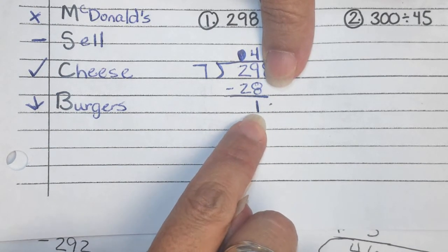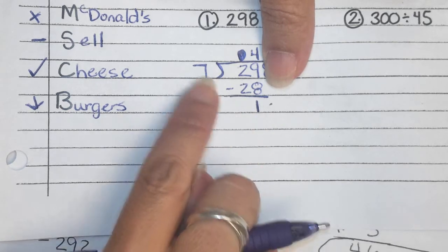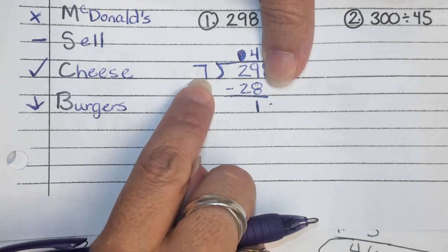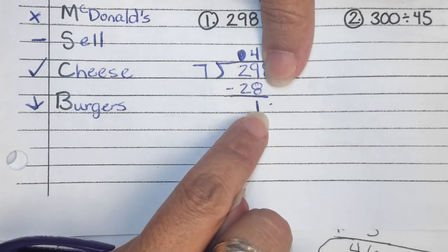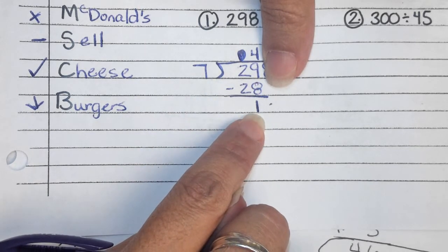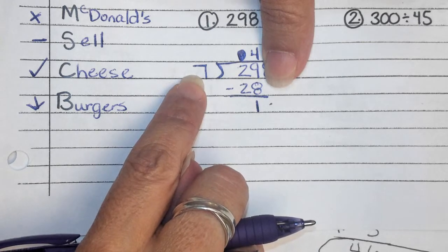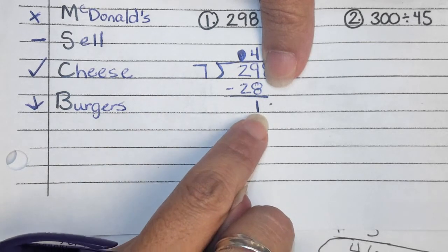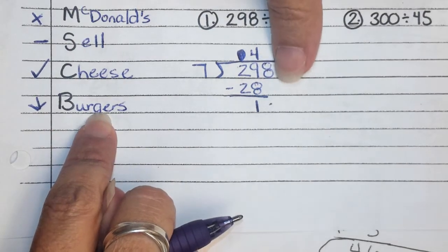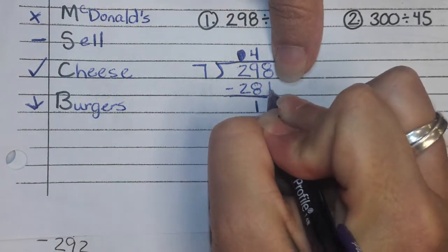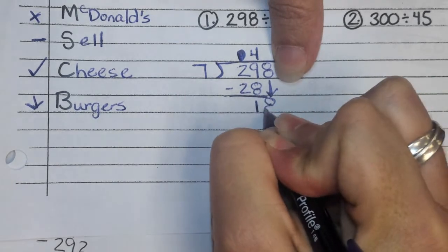If that number down here is bigger than your divisor, we got a problem. Always check. Make sure the math is right, but also make sure that number is smaller than the 7. Okay, so it is smaller, so the next step is B for bring down. I'm going to bring down the 8.